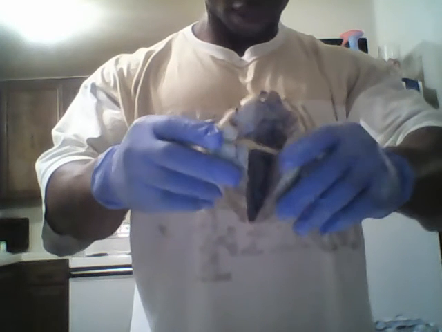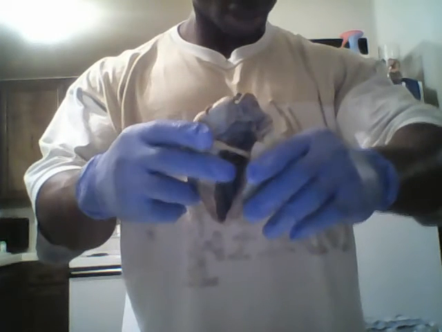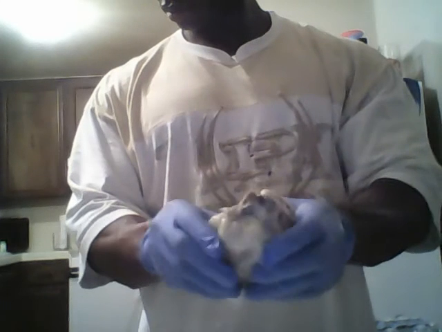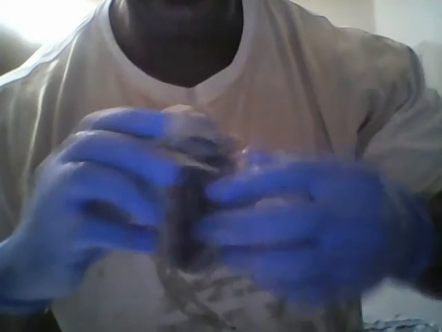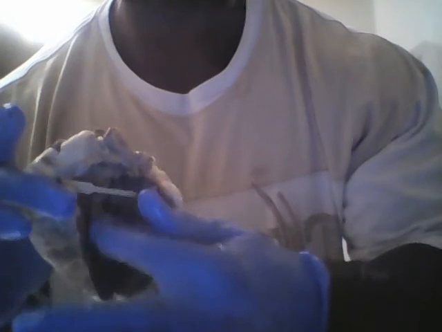Then the next one, I'll be pointing out the interventricular septum. This is the interventricular septum, right inside is the interventricular septum, right here.